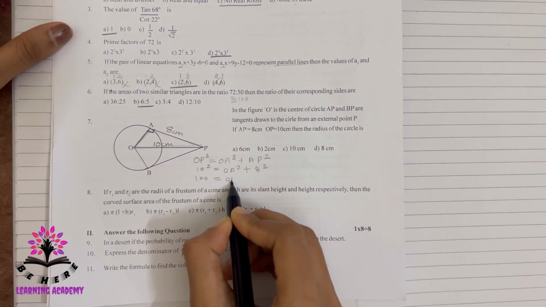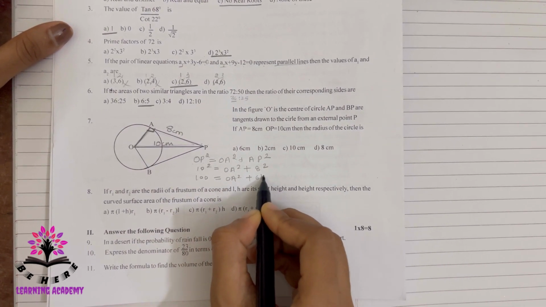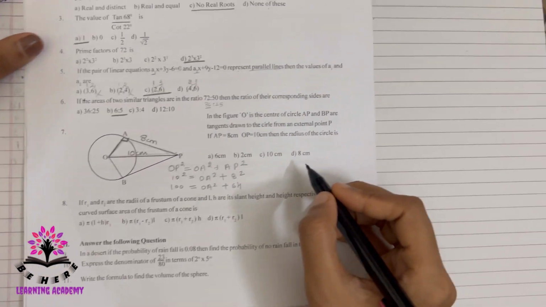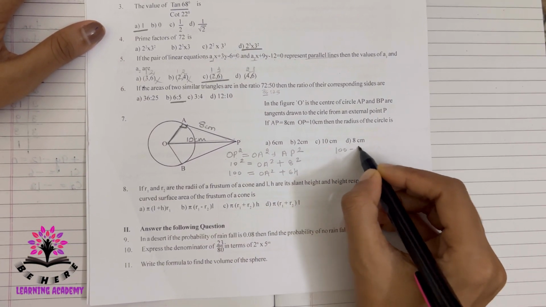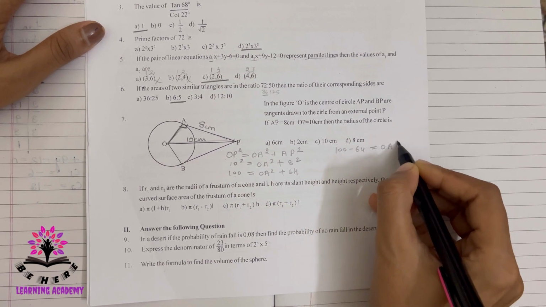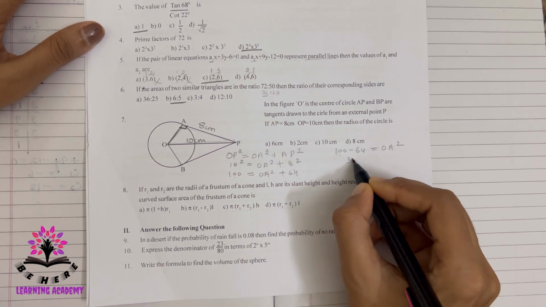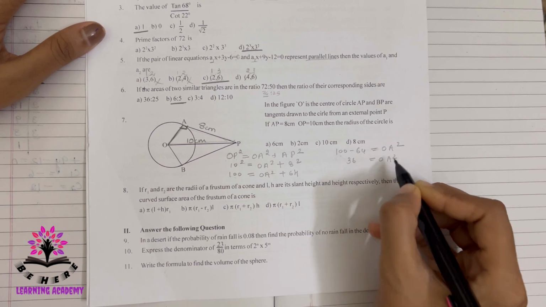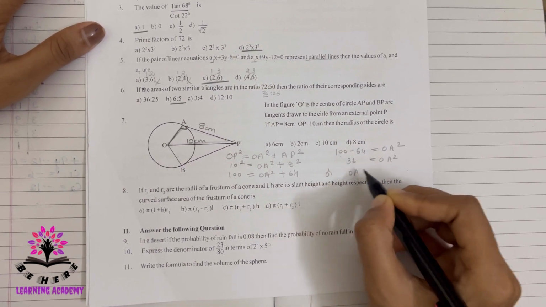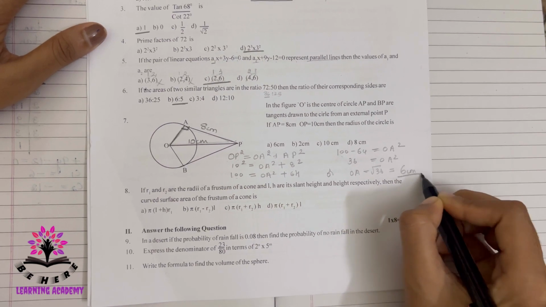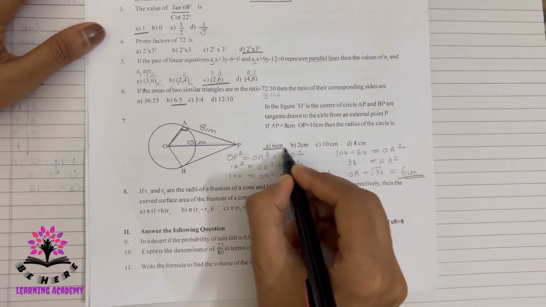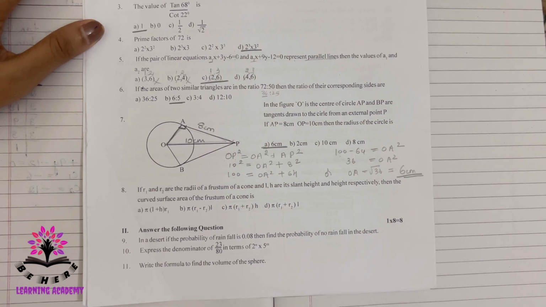100 is equal to OA square plus 64. Continuation part, I'll write it here. 100 minus 64 is equal to OA square. 100 minus 64 is 36, that is OA square. OA is equal to root of 36, that is nothing but 6 centimeter. So the answer is option A, 6 centimeter.